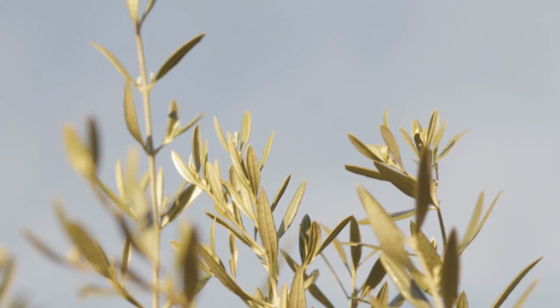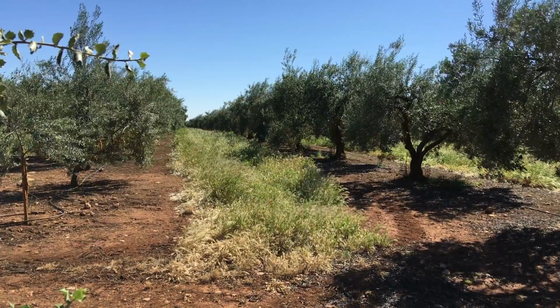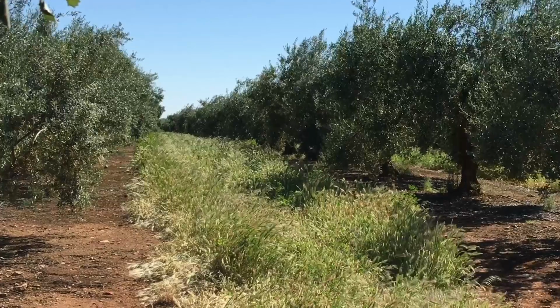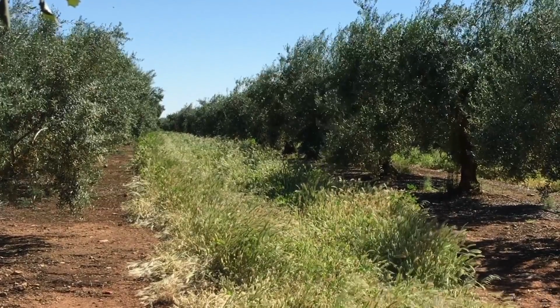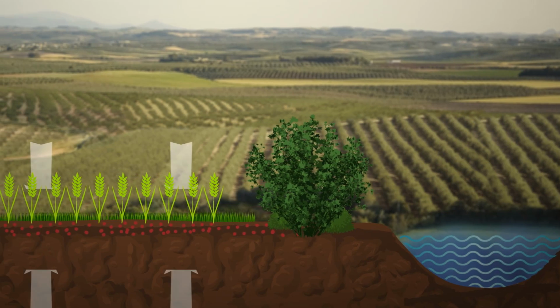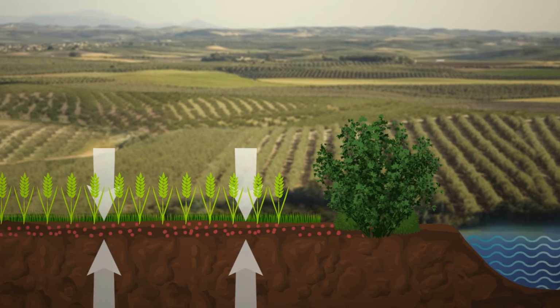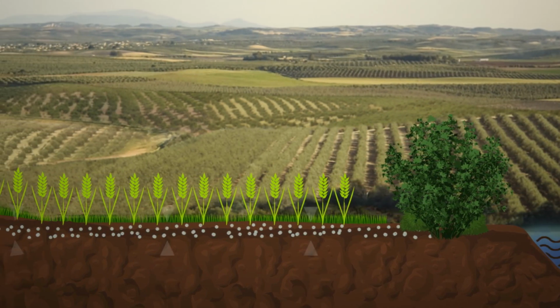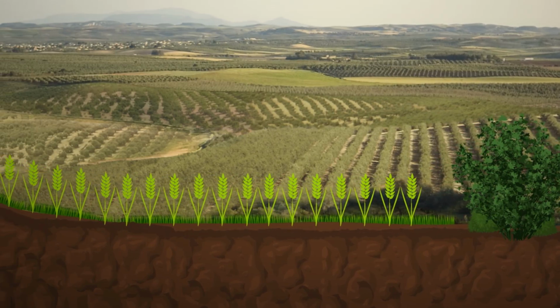Conservation agriculture and best management practices for soil and water protection are a win-win situation. They support the farmer's profitability while at the same time reducing erosion and runoff, avoiding negative effects on water quality and keeping crop protection products where they are needed most, in the field.